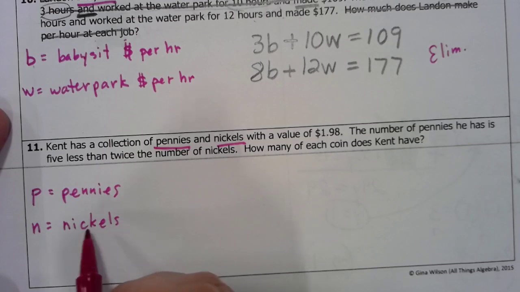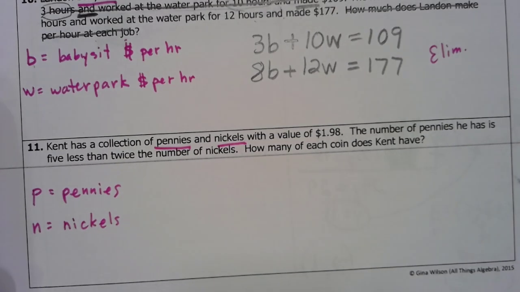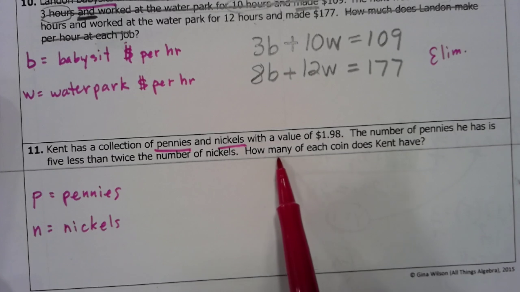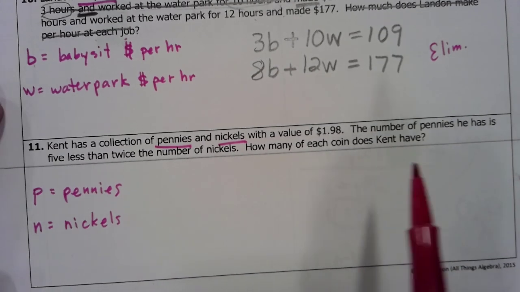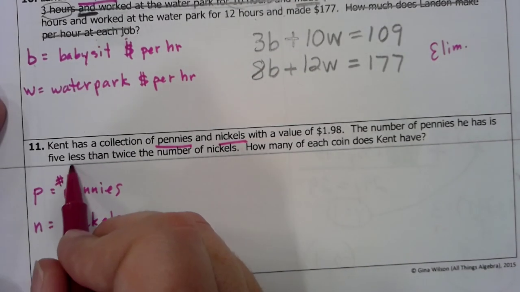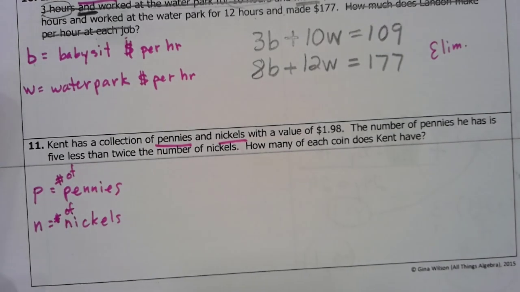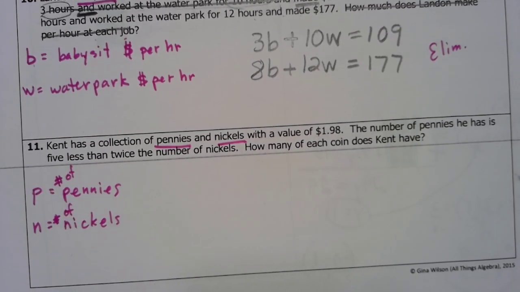That would not require much work, right? So it's probably not how much they're worth, it's probably how many of each he has. So we need the number of pennies in his collection and the number of nickels. Maybe he has that one really rare special penny that's worth like $4,000.